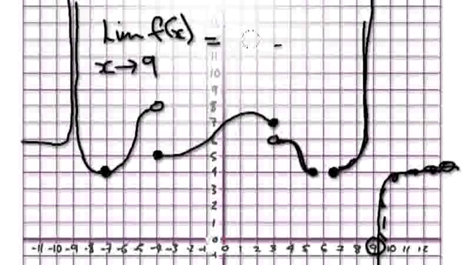However, you can do this. You could say the limit from the left hand side, where a minus sign means a limit from the left, is infinity. Or you could say the limit from the positive direction, from the right hand side, is negative infinity, because from the right hand side you're heading towards negative infinity.